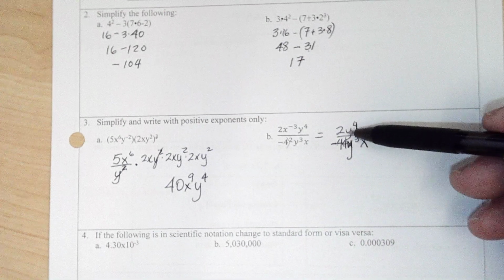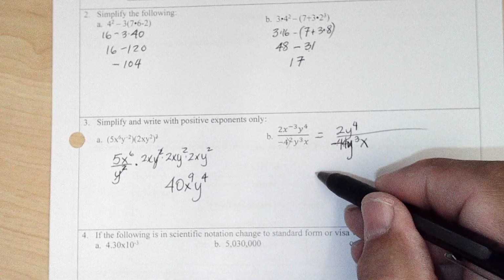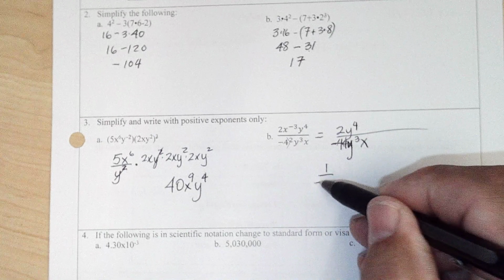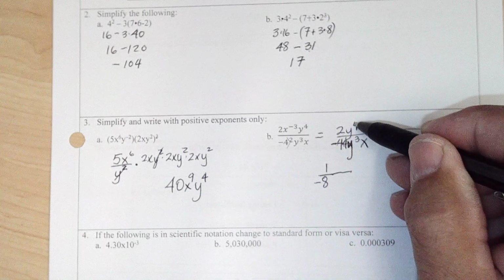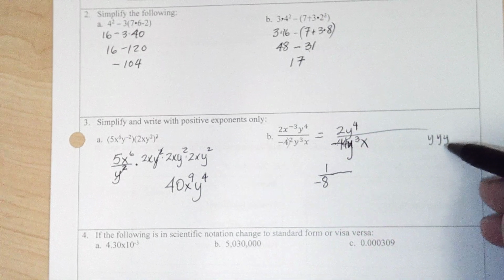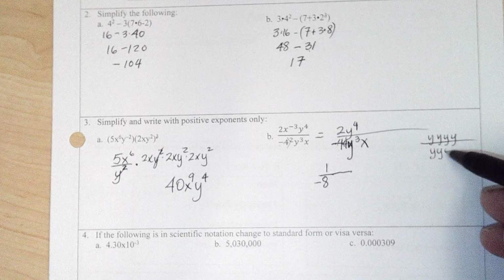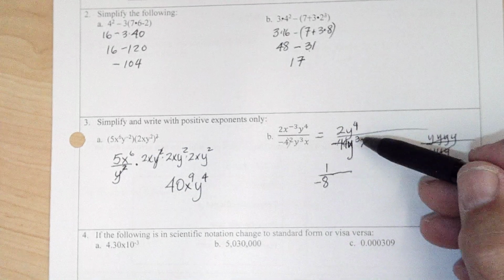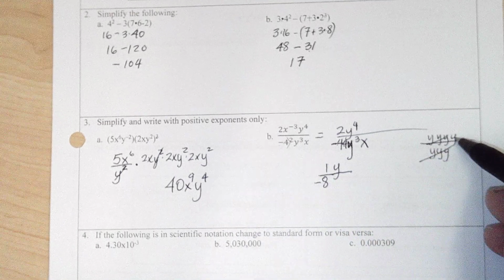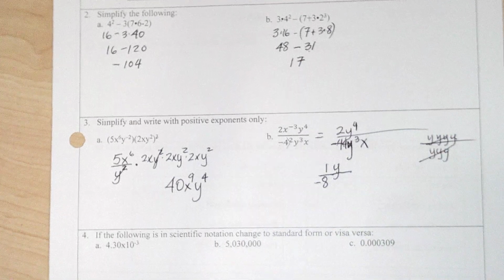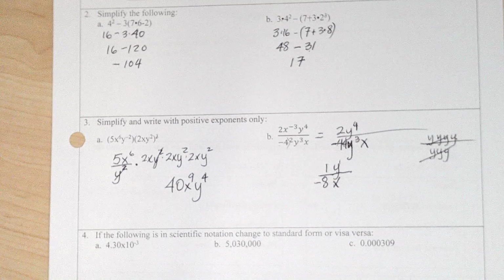Okay, so we have 2 over negative 16. That reduces to 1 over negative 8. We have y to the 4th in the numerator. In the denominator, we have y to the 3rd. So 3 of them cancel 3 of them, or the rule for division is subtract the exponents. We have one y left over in the numerator. 3 from 4 is 1, so 1 power. And we have an x left in the denominator.